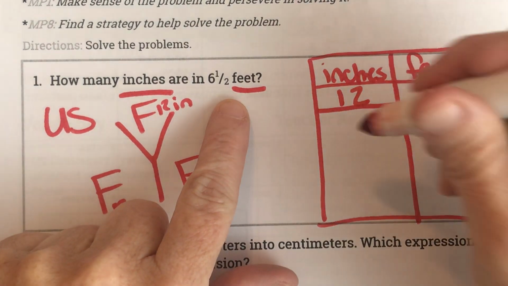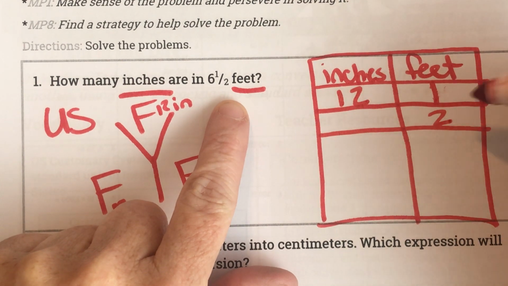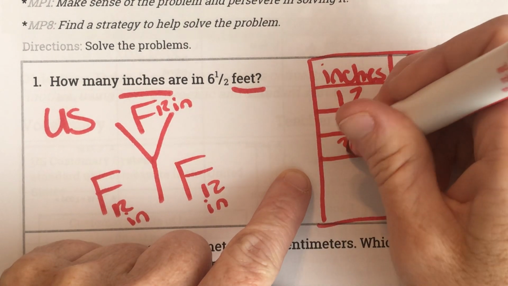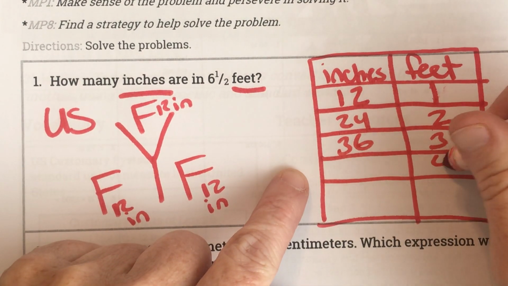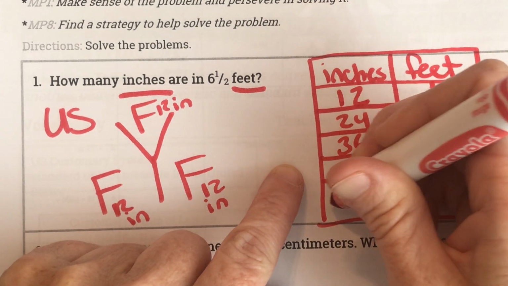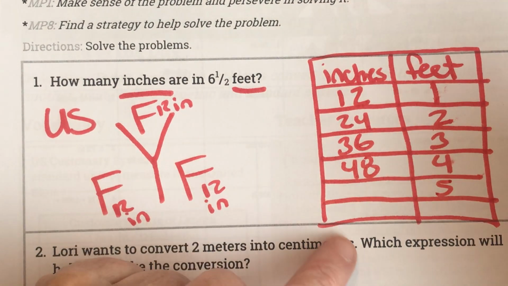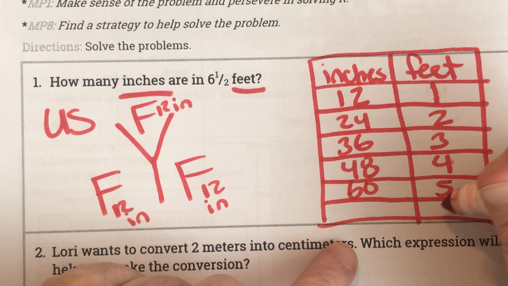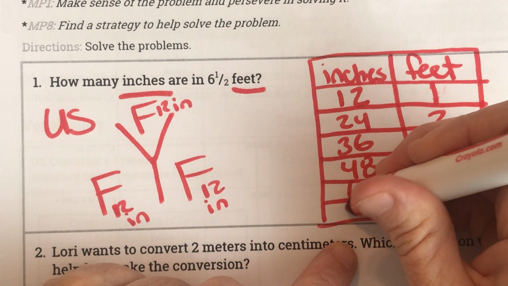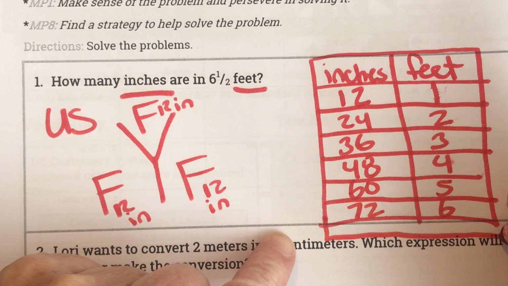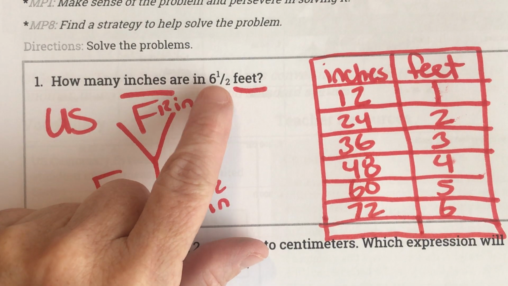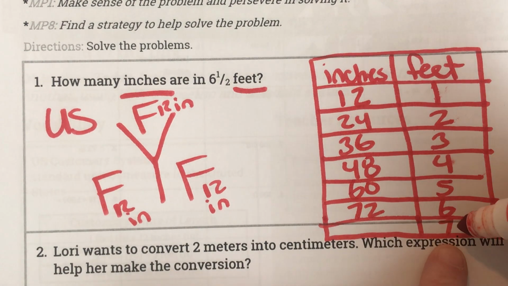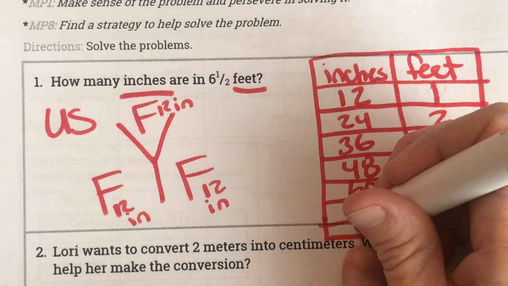That doesn't help me yet, so let's do another one. 2 feet would be 24 inches. 3 feet would be 36 inches. 4 feet would be 48 inches. 5 feet would be 60 inches, counting by 12. 6 feet would be 72 inches. I'm going to need to add on because I need to find 6.5 feet. We don't have 6.5 here, but we can go by 7. 7 feet, adding another 12, would be 84.